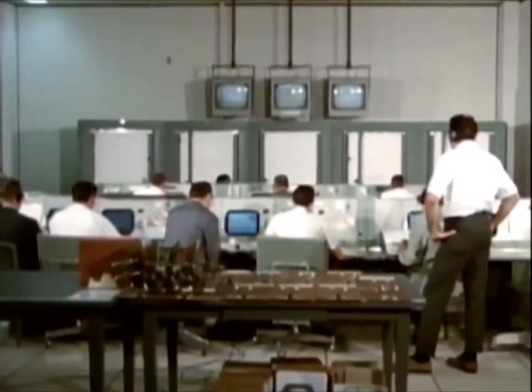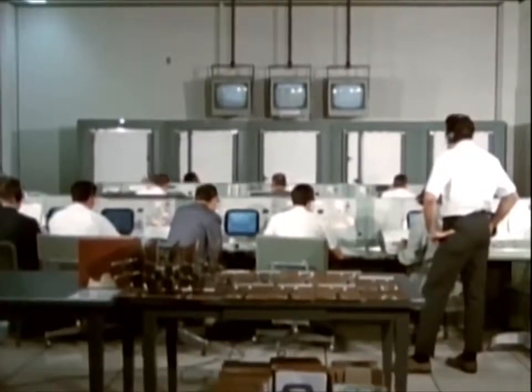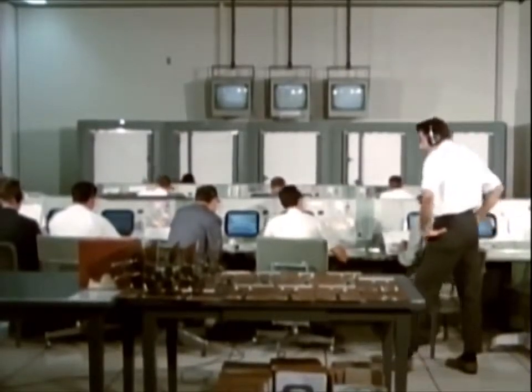In a staff support room adjacent to the Mission Operations Control Room, mission analysis experts constantly analyze data and advise flight controllers. They stand ready to handle any occurrence during a mission.